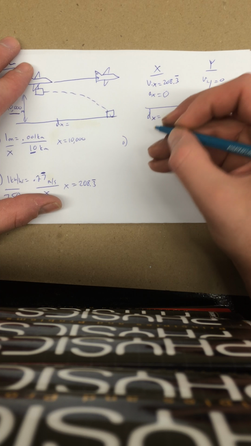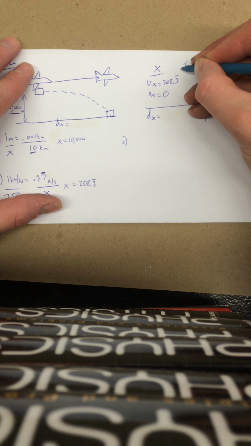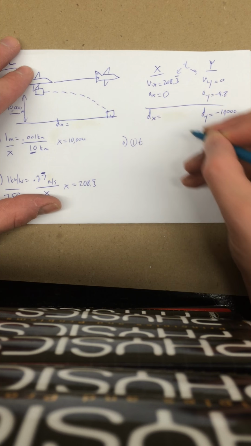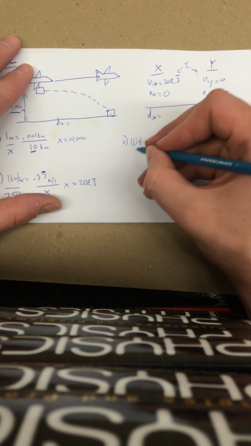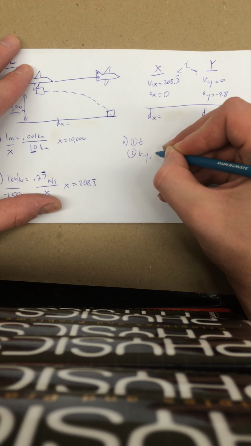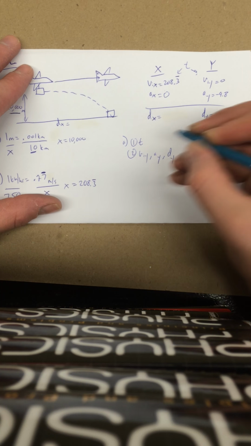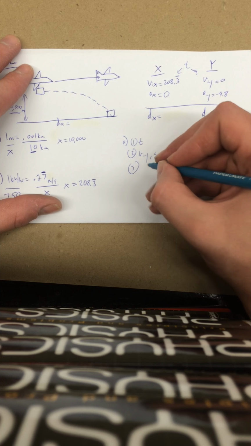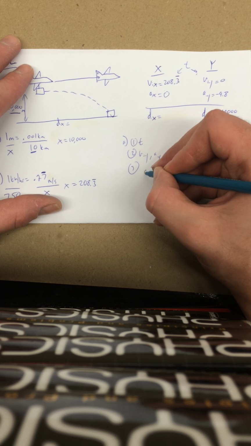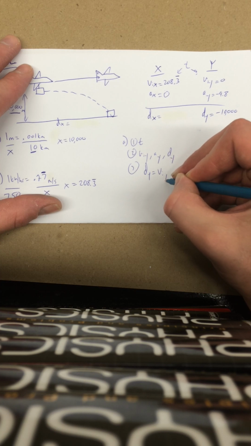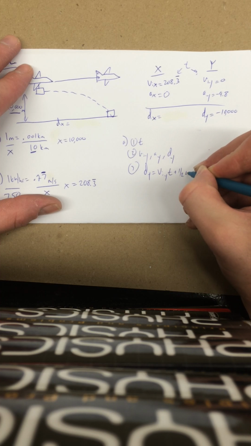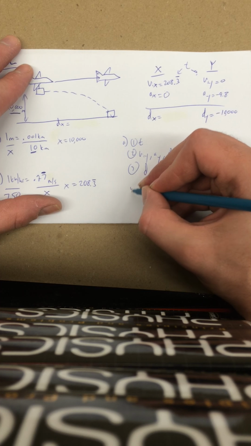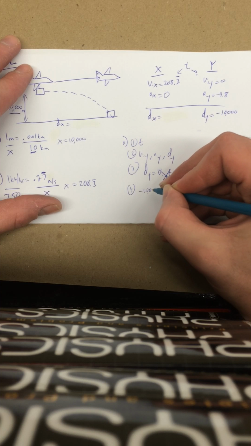So the first question, for part A, wants to know how much time it takes for it to fall. So we just want to solve for t. Your best bet is to use the vertical column to solve for time. Step 2, we have VIY, AY, dy. So the best bet is to use dy is equal to VIY t plus 1/2 AY t squared. That gets canceled out because it's 0.